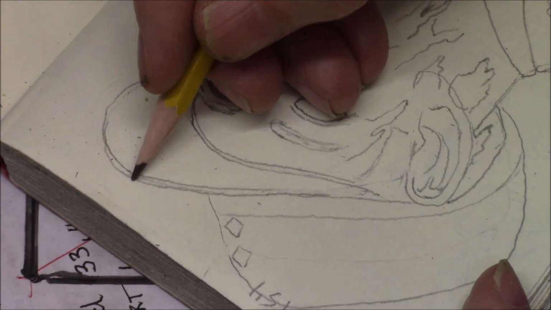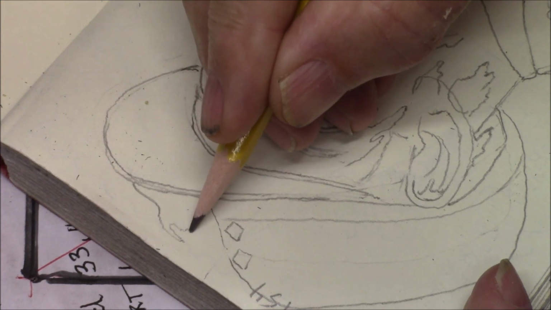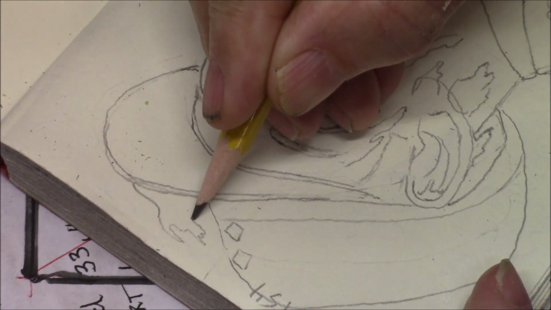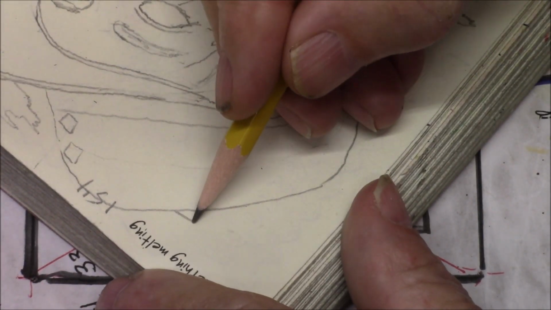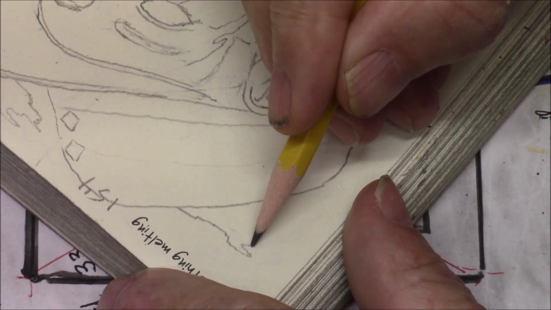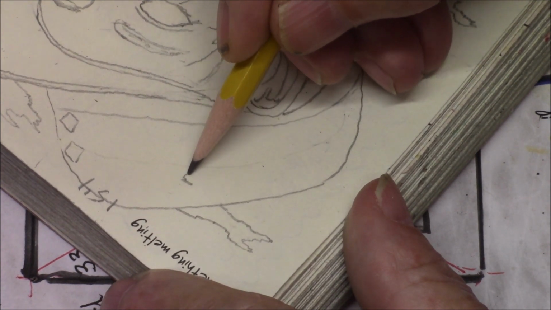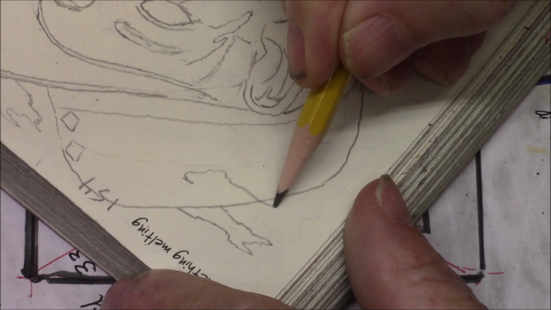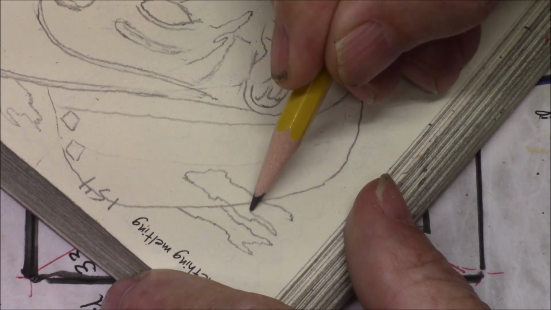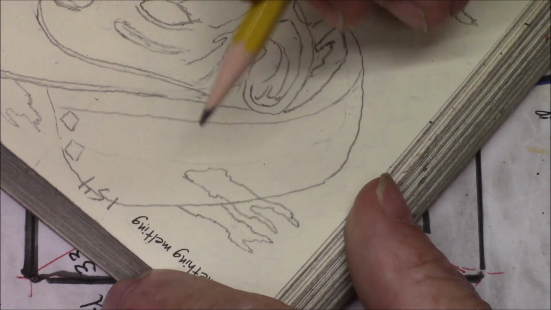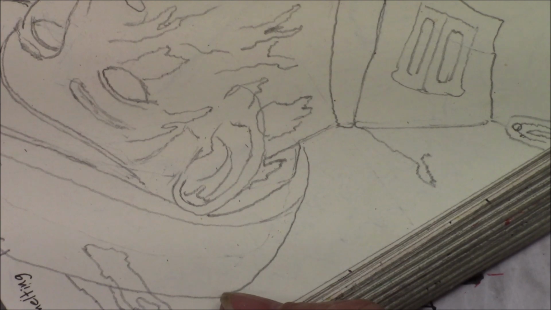So I want to put some flames. Flames coming off the cloth of his uniform and his hat. And have his skin melting.